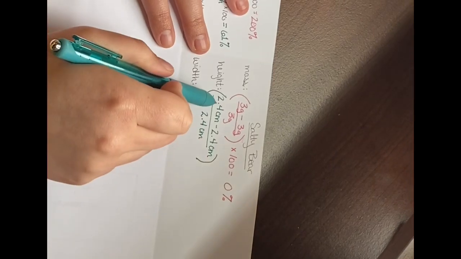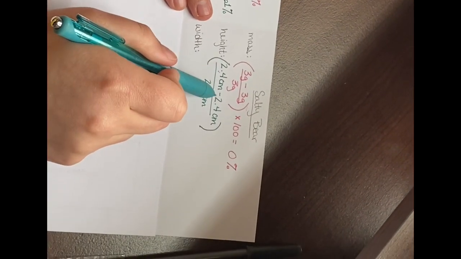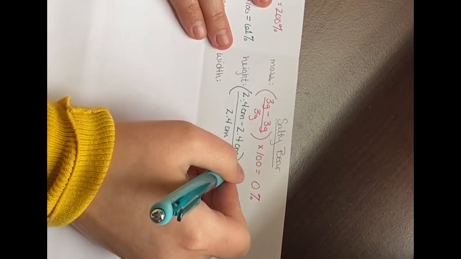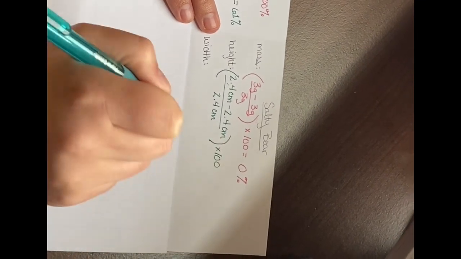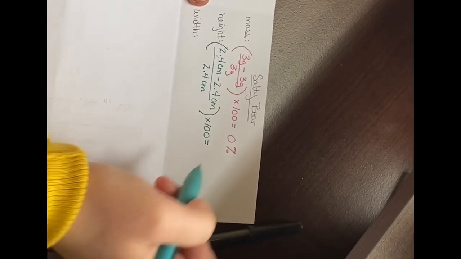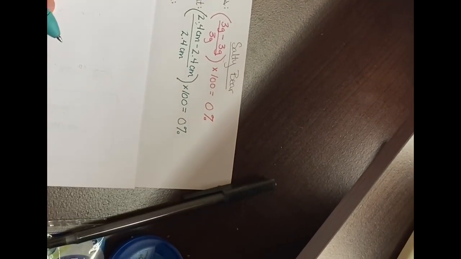There was no change, but I'm still writing out the math of our end minus our start divided by our start multiplied by 100. But again, it's the same kind of scenario as with the mass. So we have a percent change of 0% for the height.